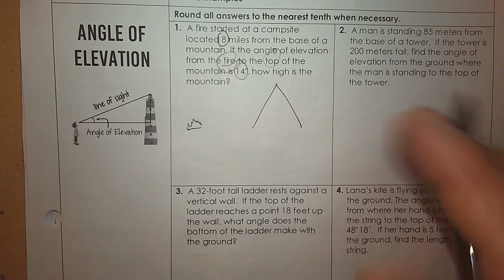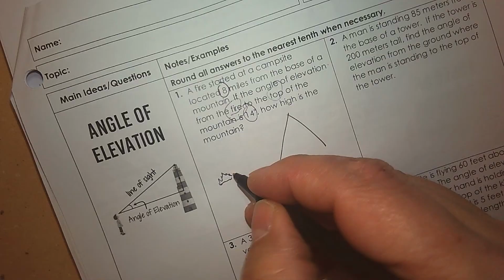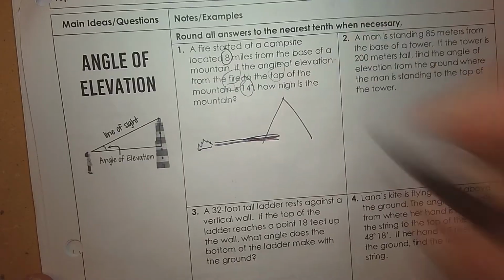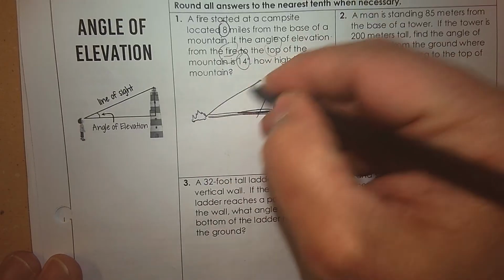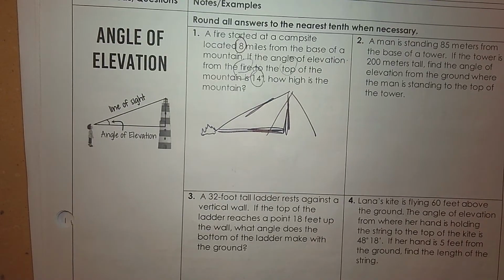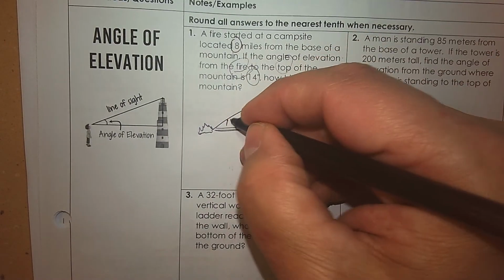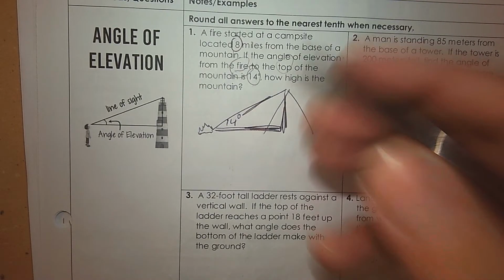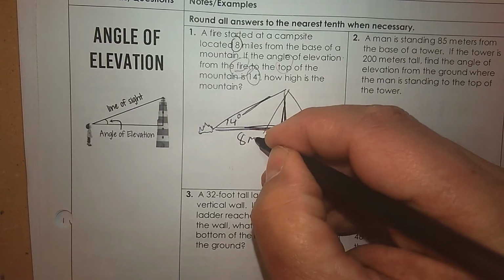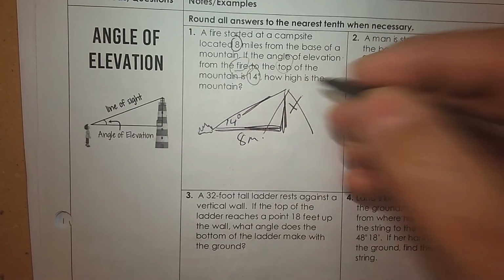And it says that, and we're going to make a right triangle out of this. So your fire to your mountain, we know the angle up to the mountain from the fire is 14 degrees. The base is 8 miles. So that means how tall is that mountain?